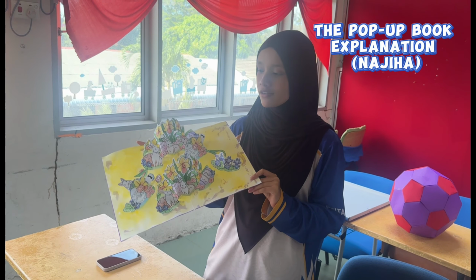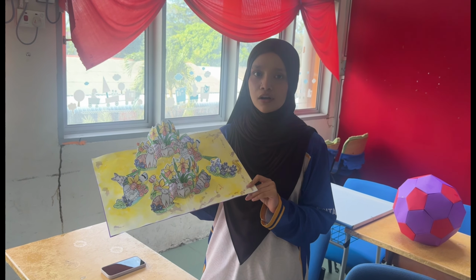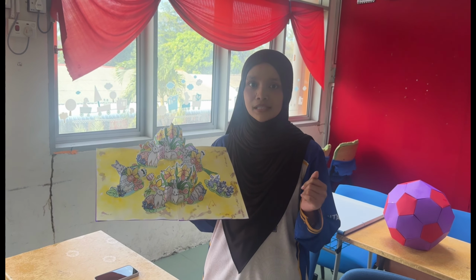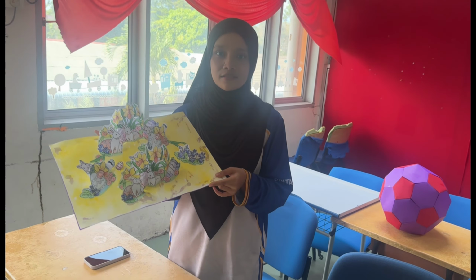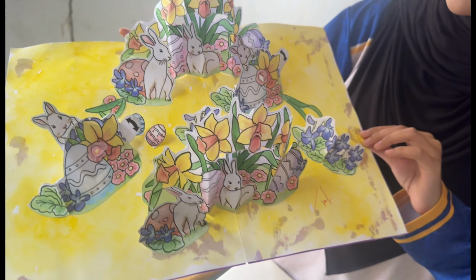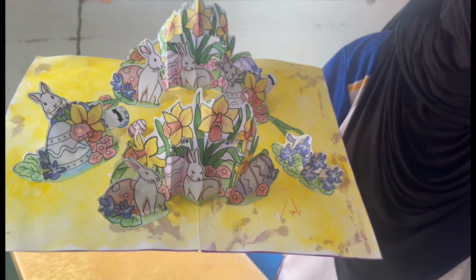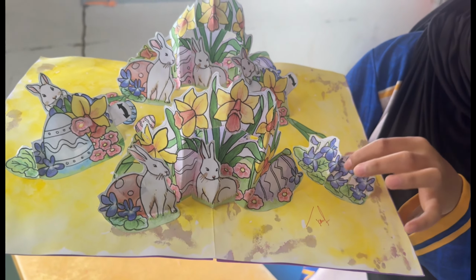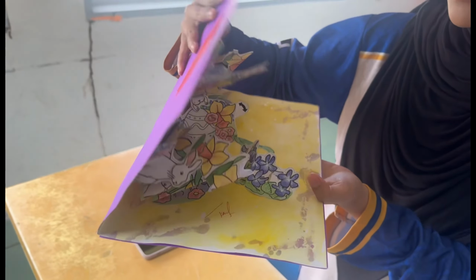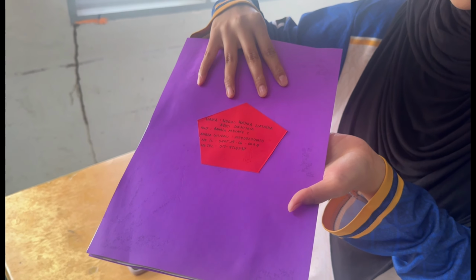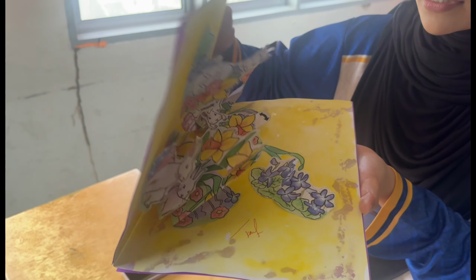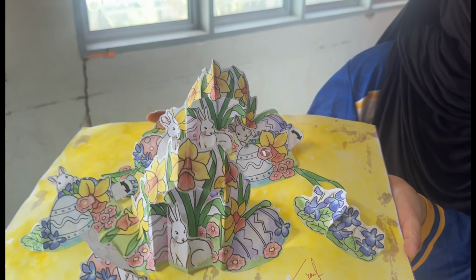Hi, so here is a great example of a pop-up card. It contains multiple V-layers of fold. As you can see, the central pop-up elements such as a bunny, flower, and so on appear to rise up as the card opens. So this is a look when the pop-up card is closed and we open it. So this becomes like this.